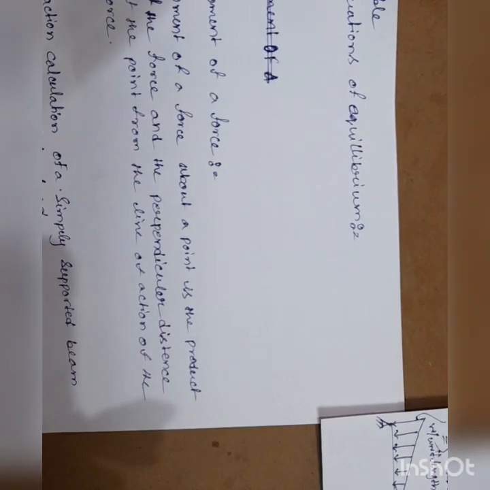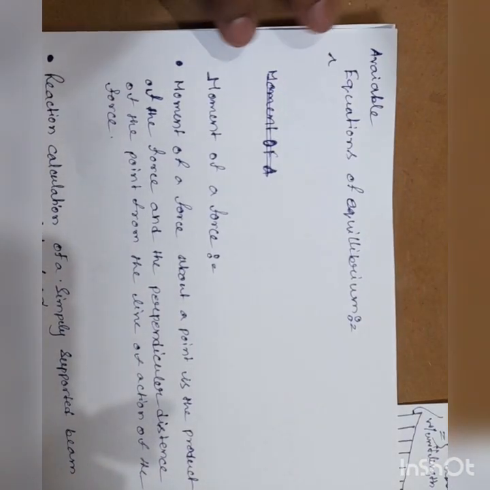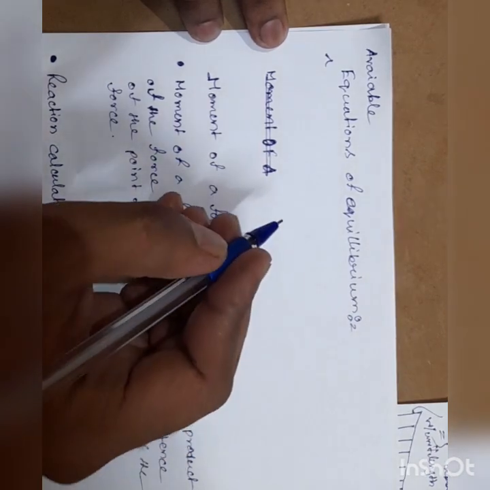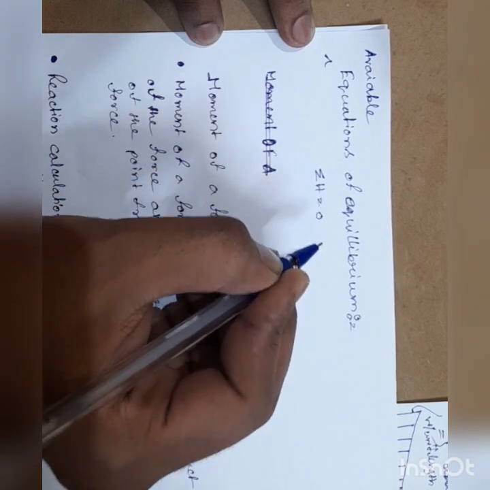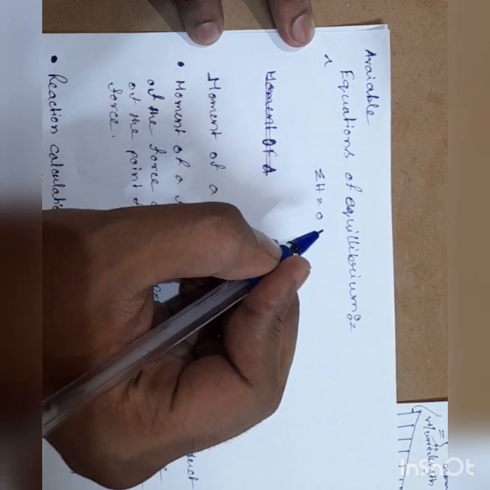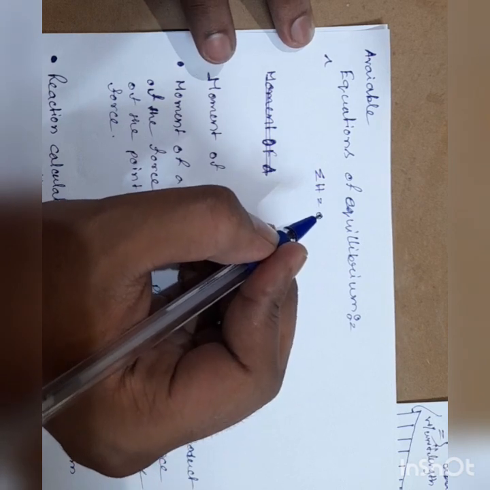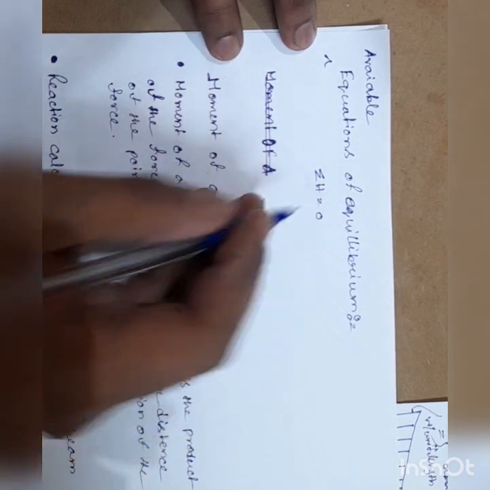Now next we are looking at the available equations of equilibrium, or you can say the universal equations for equilibrium if the body is at rest. Okay, now there are three equations. The first is summation of H equals 0, that is, all the horizontal forces acting on that body, the summation of all horizontal forces equals 0.